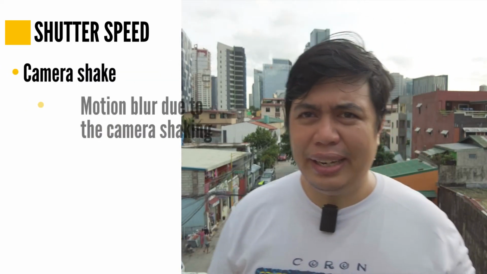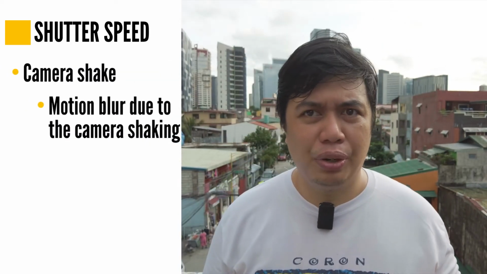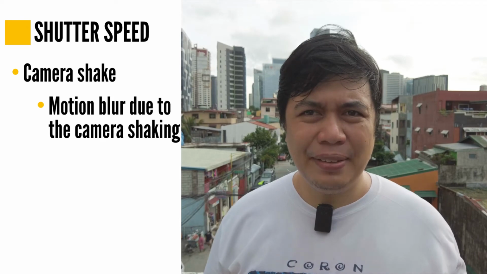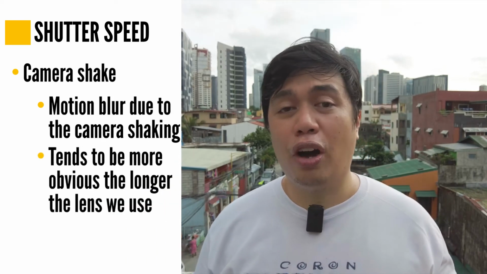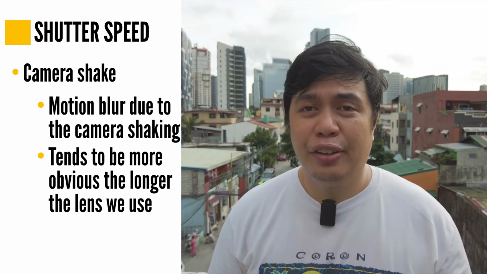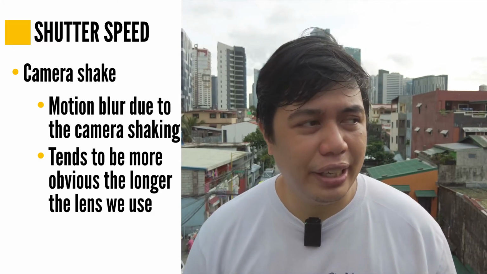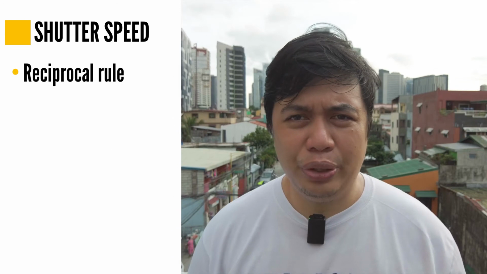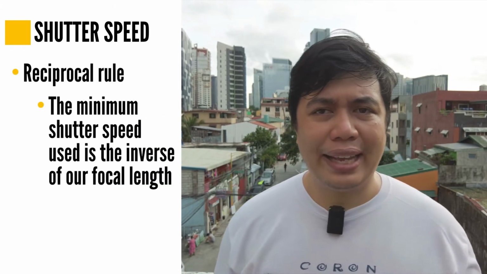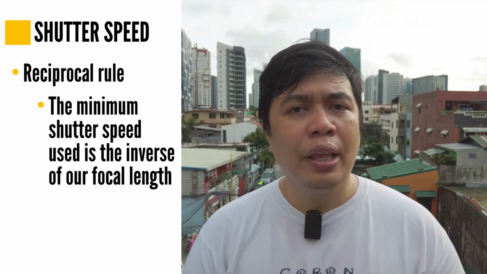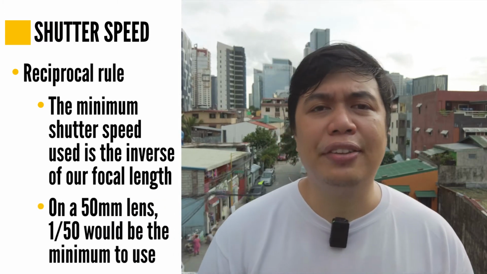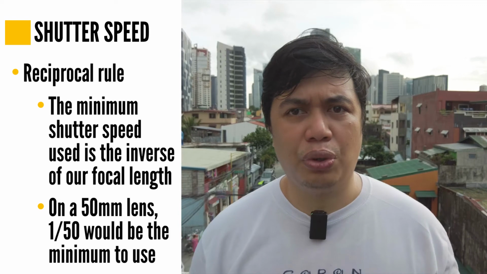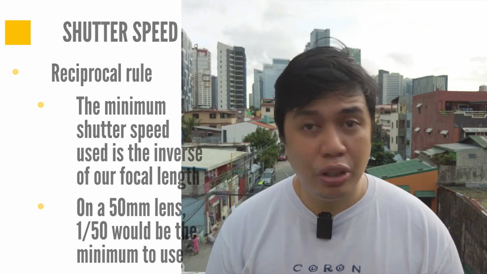Camera shake, on the other hand, is movement of the camera due to unsteady hands. And you'll notice that the longer the focal length that you use, the more obvious camera shake becomes. The general guide to camera shake is the reciprocal rule, where we use the inverse of our focal length as our minimum shutter speed. So if we're using a 50mm lens, we do not want to use anything slower than 1/50 for the shutter speed to eliminate camera shake.